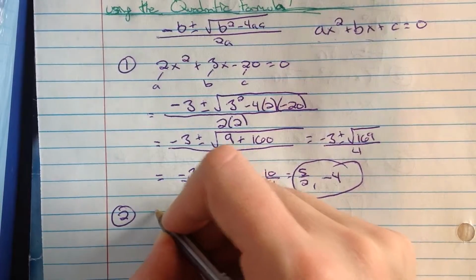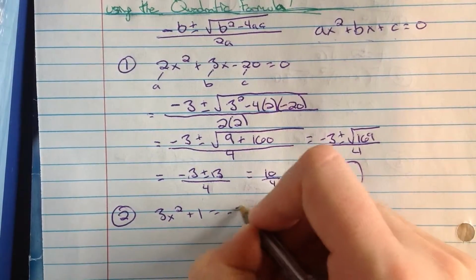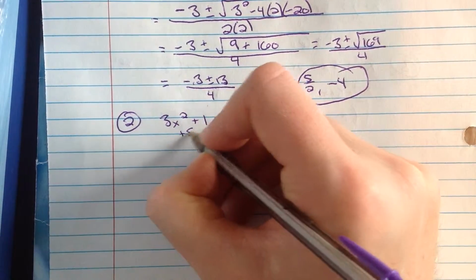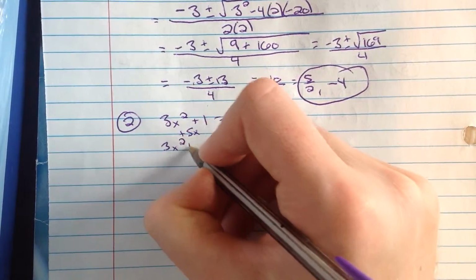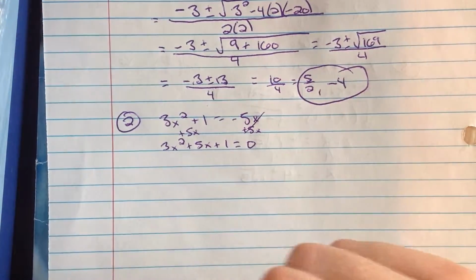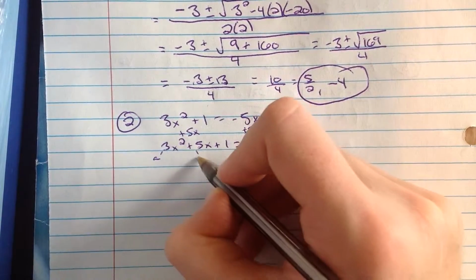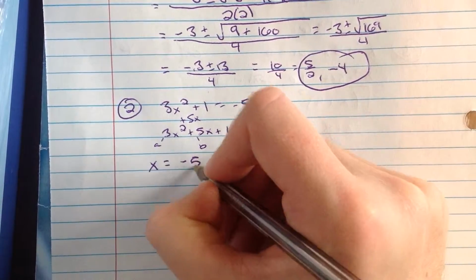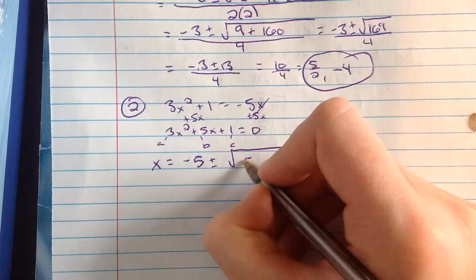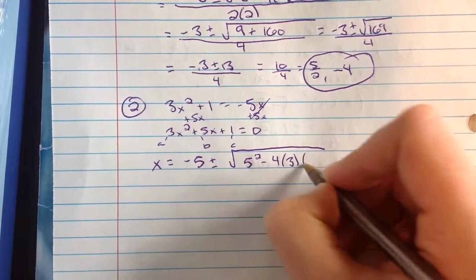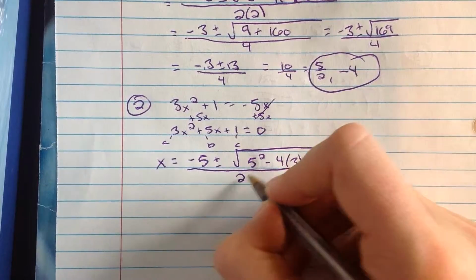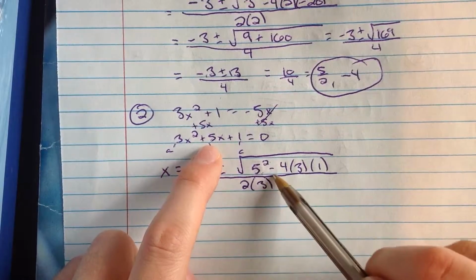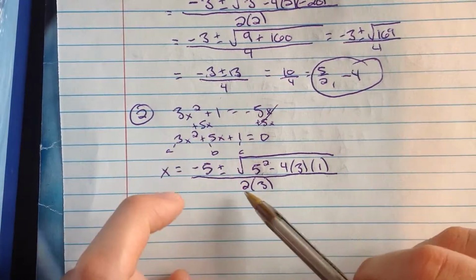Let's say I was given 3x squared plus 1 equals negative 5x. The first thing you need to do is get everything on the same side. So if we add the 5x over, we get 3x squared plus 5x plus 1 equals 0. A, B, C. x equals negative b plus or minus the square root of b squared minus 4ac, all over 2a.